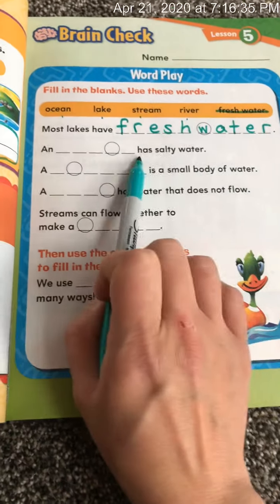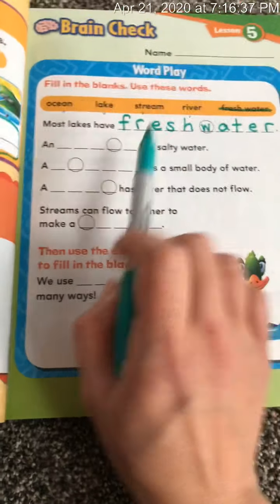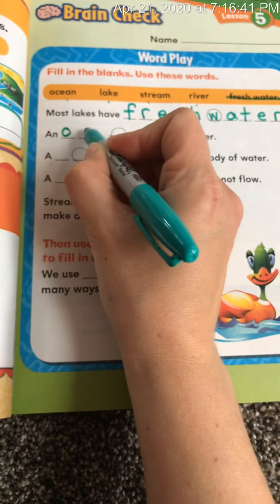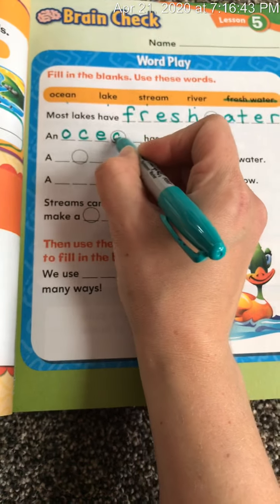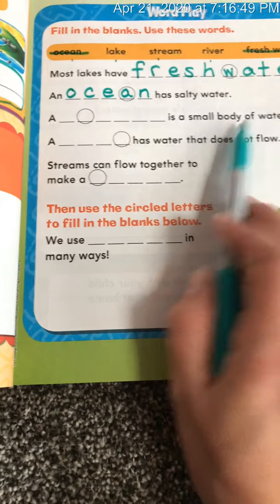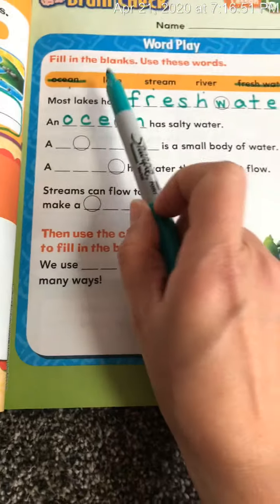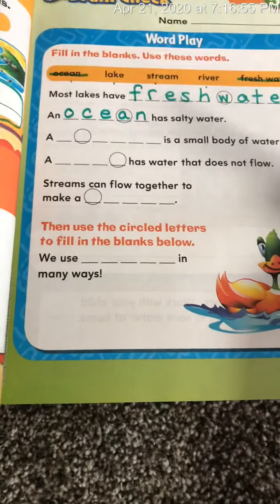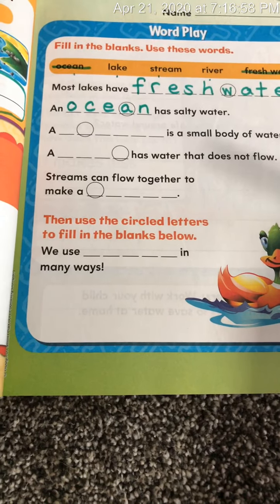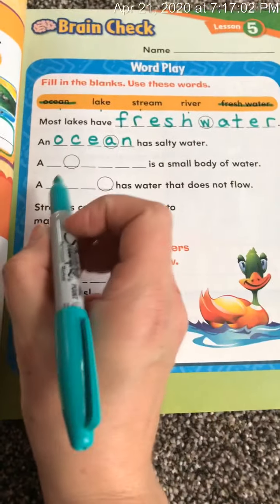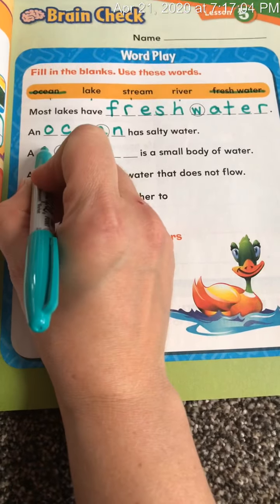And something has salty water. Well, I know only one body of water has salt water, and that's an ocean. A blank is a small body of water. Well, we've got to see. We have a lake, a stream, and a river. We know that two flow and one does not. So it has to be a stream.